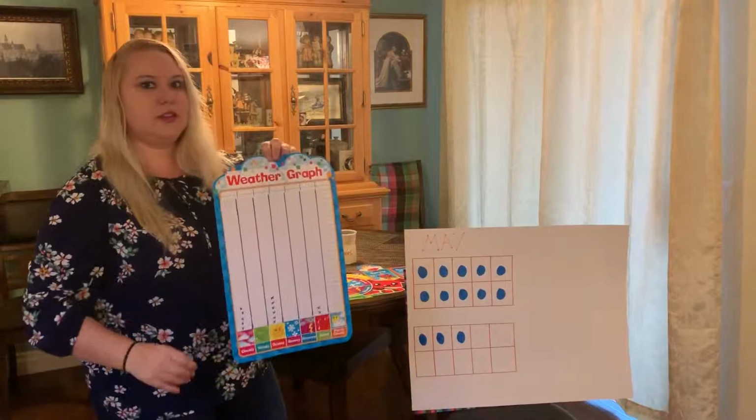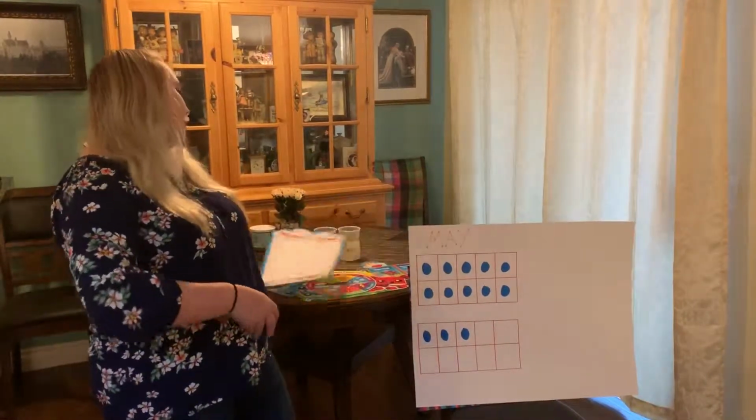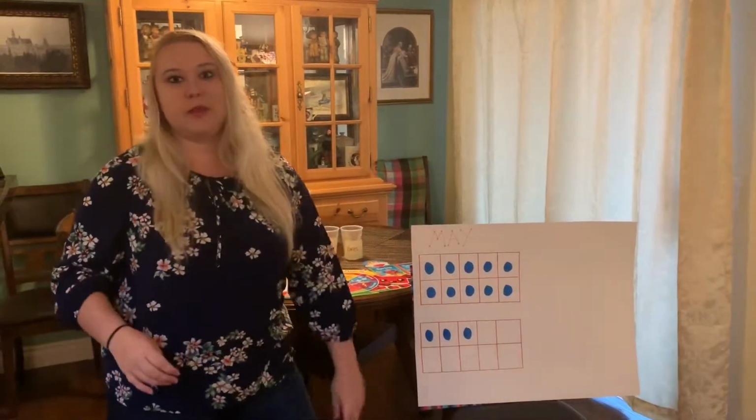And so this is just a version of incorporating a little bit of silent science with our math calendar.